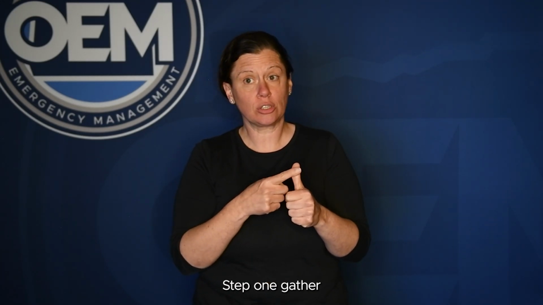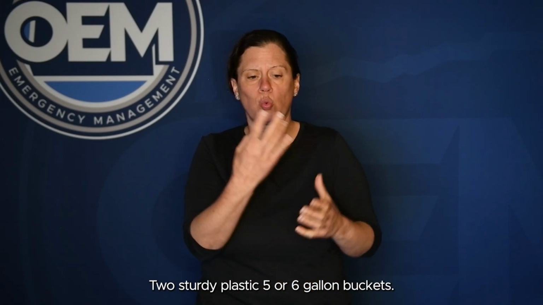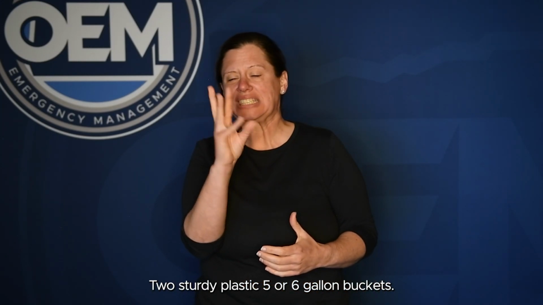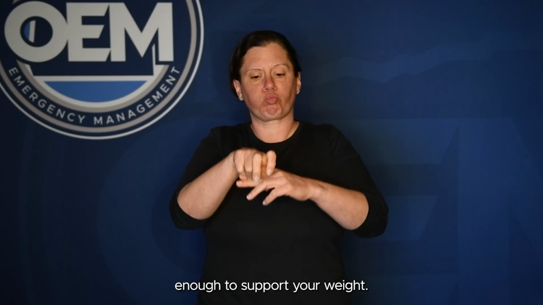Step 1. Gather your materials before a disaster. 2 sturdy plastic 5 or 6 gallon buckets. The buckets need to be sturdy enough to support your weight.